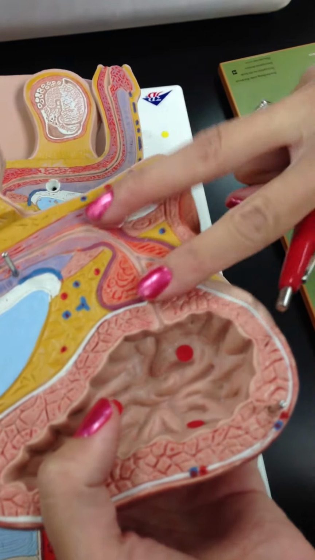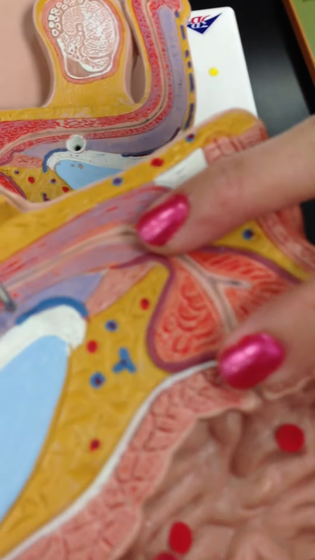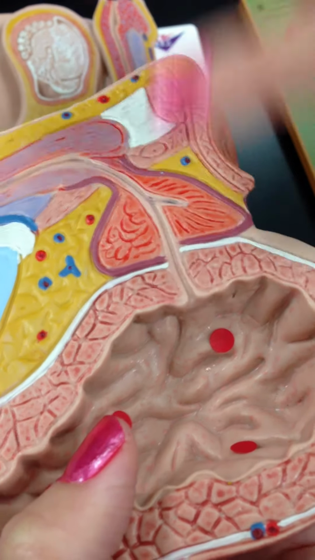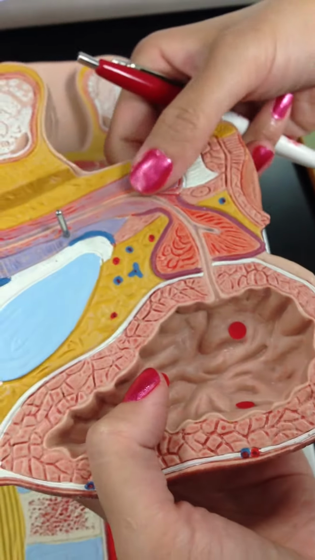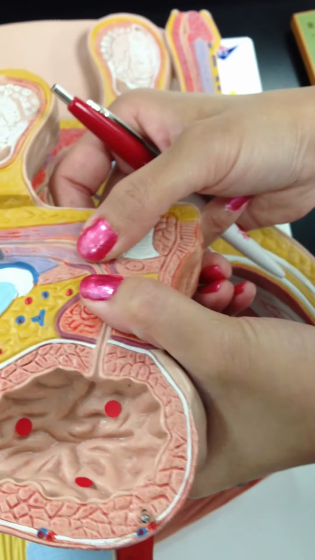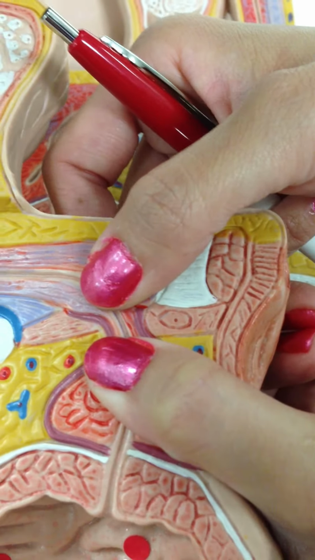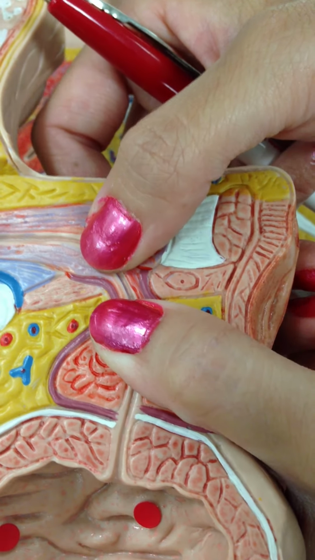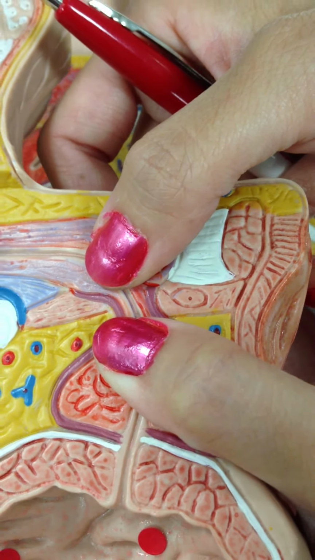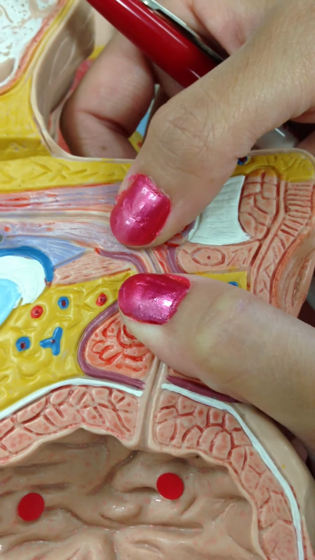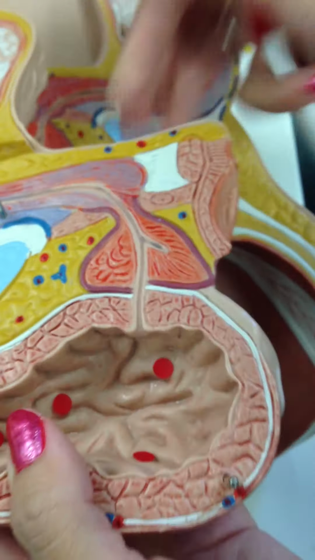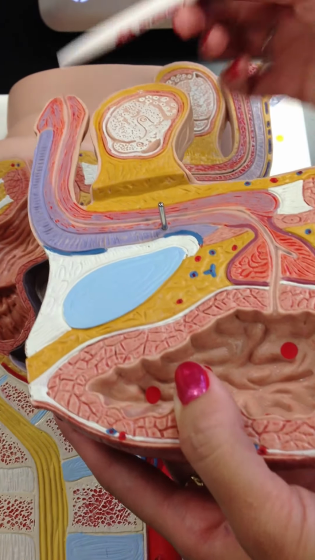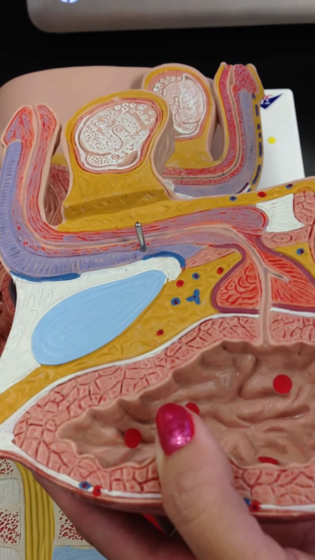From here to here is the prostatic urethra, and then from here to here is the membranous urethra. Remember, the membranous urethra will be in the center of the internal urethral sphincter. And then from the end of that all the way out to the external urethral orifice, we have the spongy urethra.